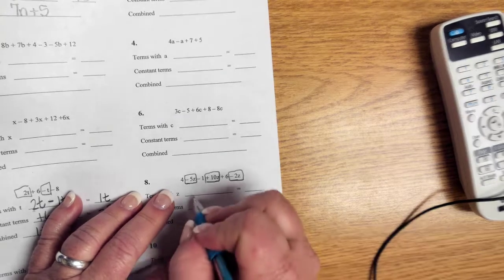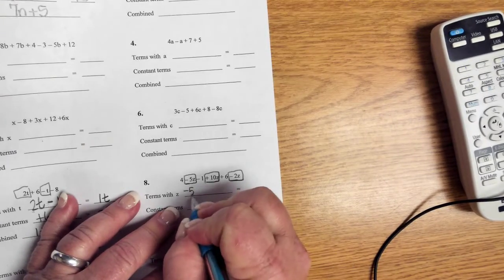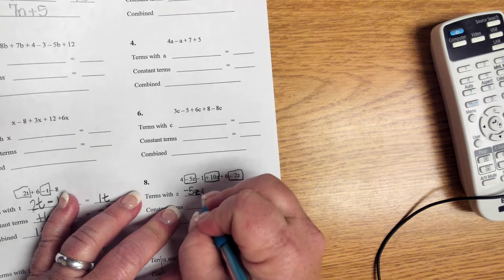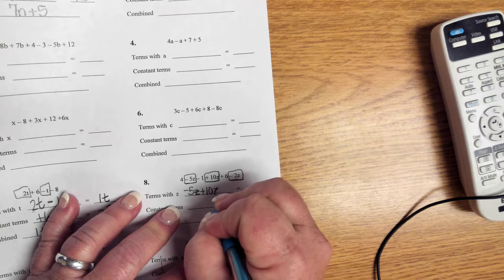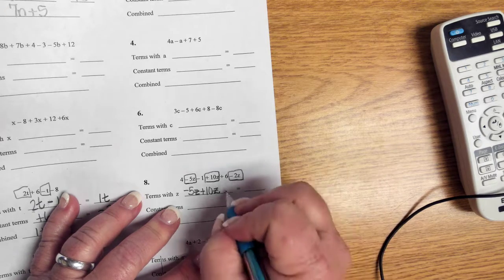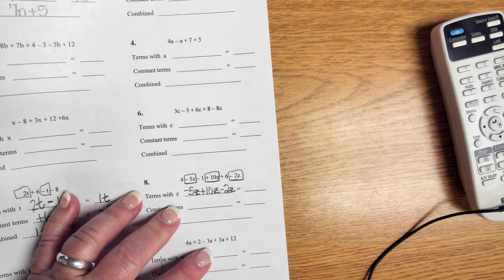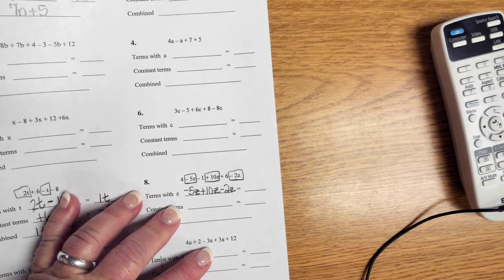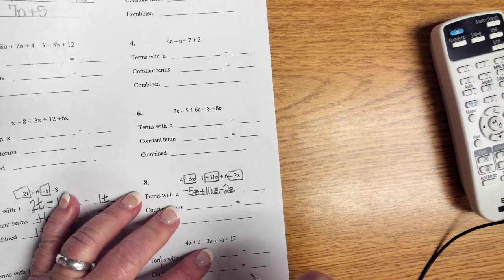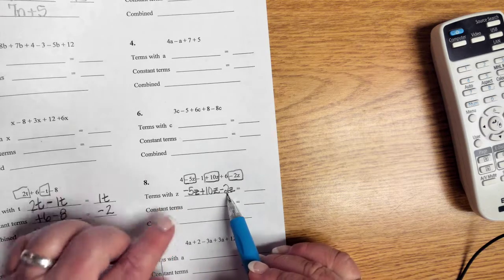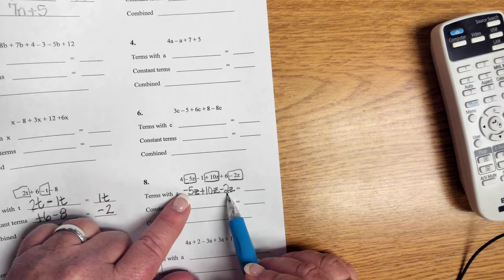The first one is negative 5z. The second one is positive 10z. The third one is negative 2z. Uh-oh, change isn't going to work, is it? Okay, so what do I have that are in common? I have 2 negatives, don't I? So let's combine those because we know that a negative plus a negative gives us a negative.